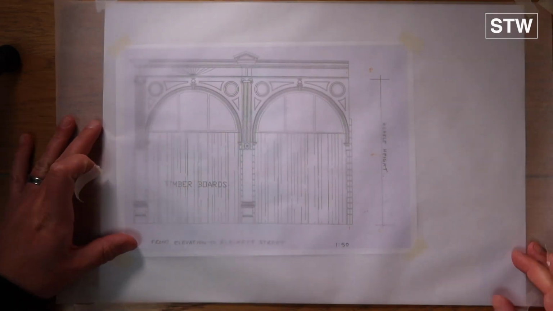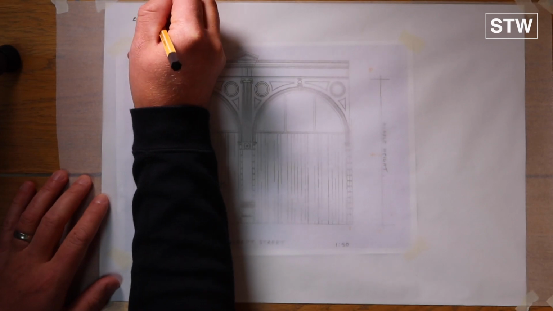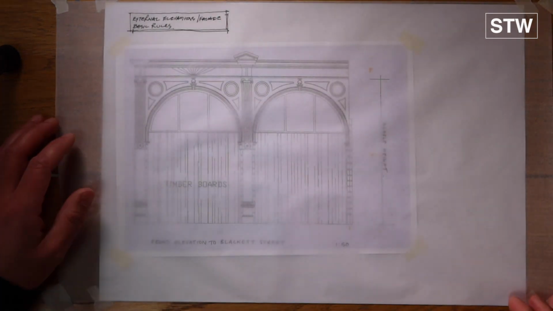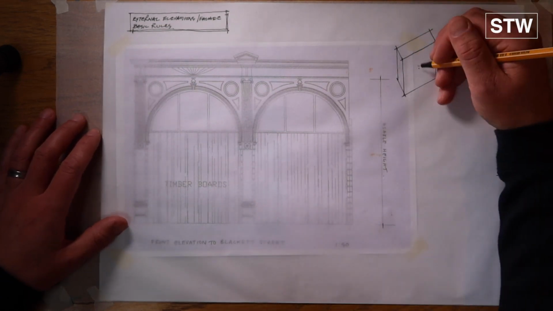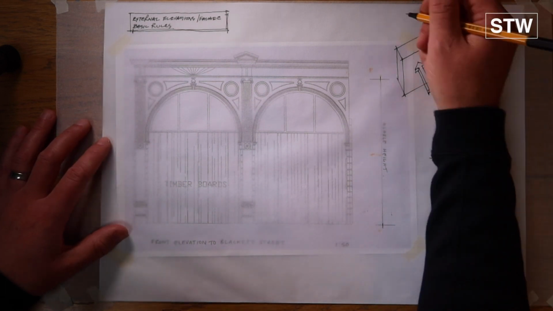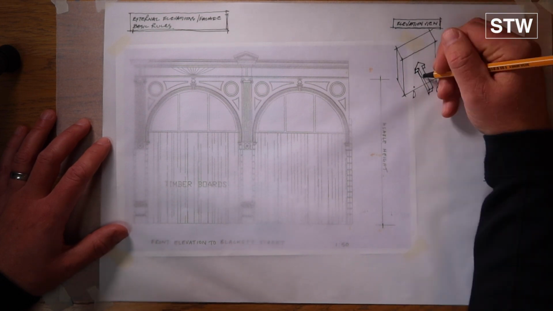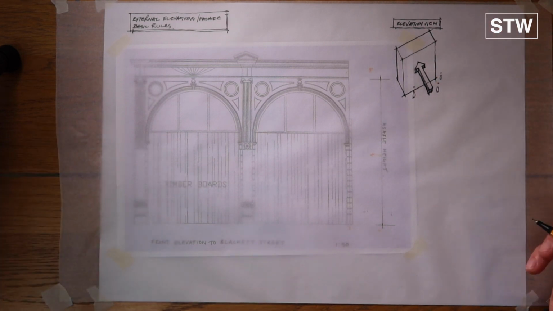So sped up overview. Let's get everything square, get the title in place, and let's have a look at what an elevation is. And there's no getting away from the fact I love drawing axos. So it basically is the front of the building.